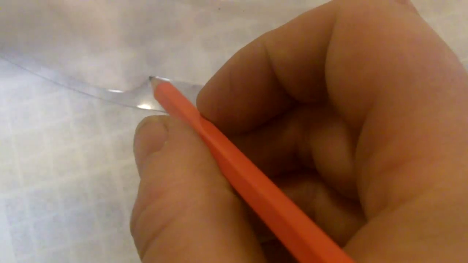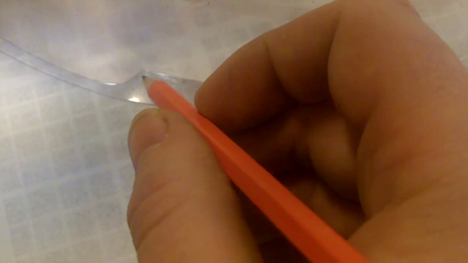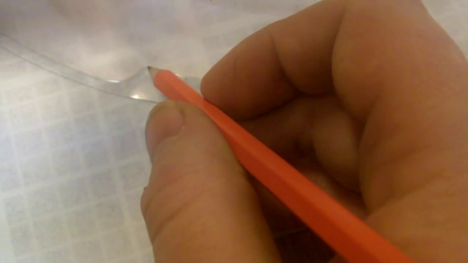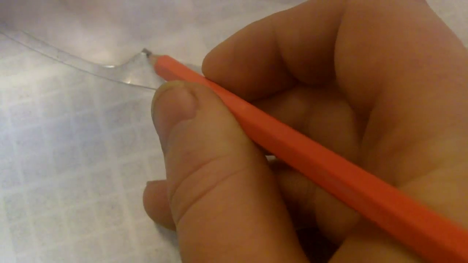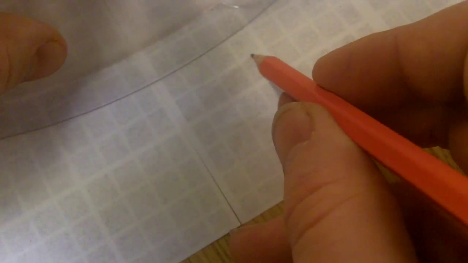Okay. So I'm about to make a mark here. And before that, make sure it's centered. There we go. Okay, here we go. Move it out of the way. Make a mark there. And then we do it to this side, up here. Make a mark right there. There. That way we know that that's the inside.